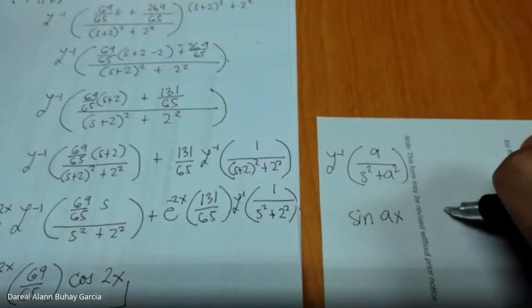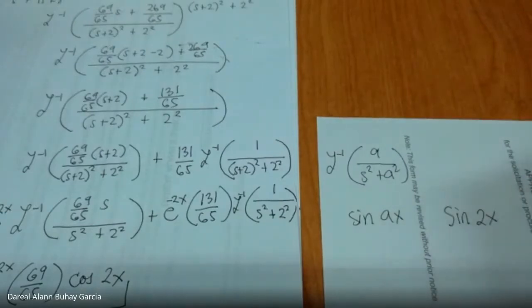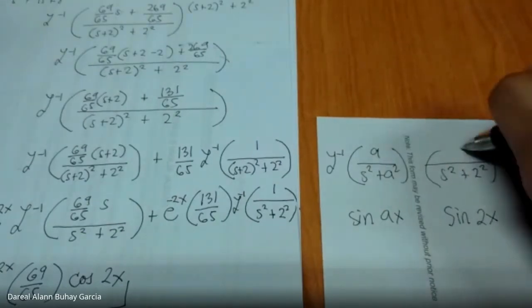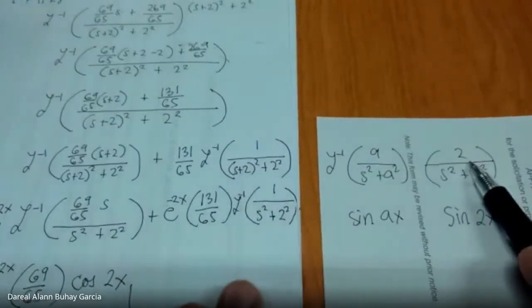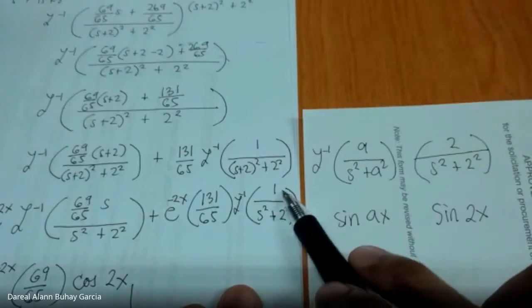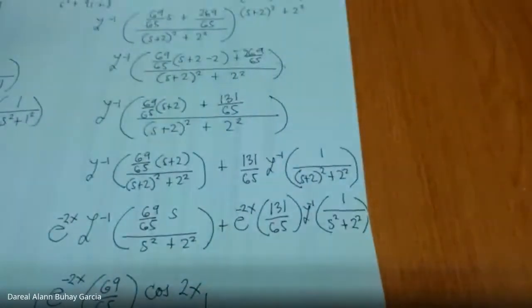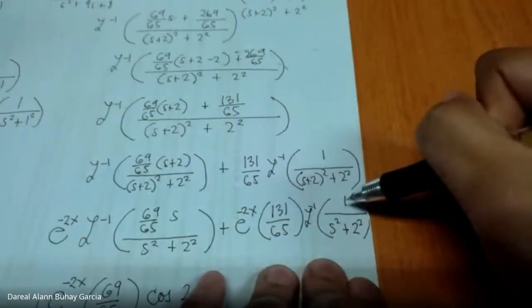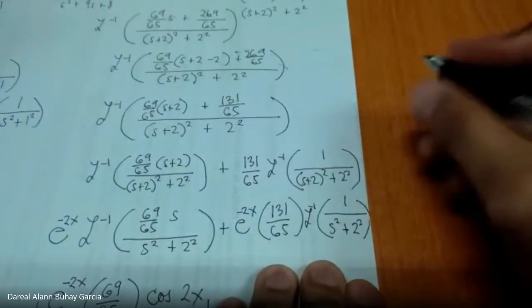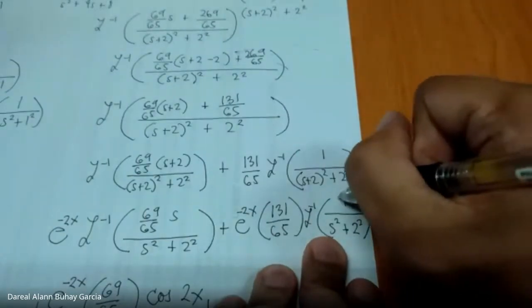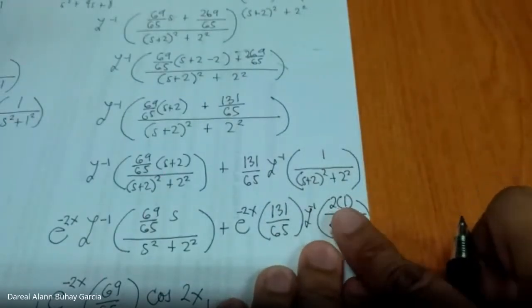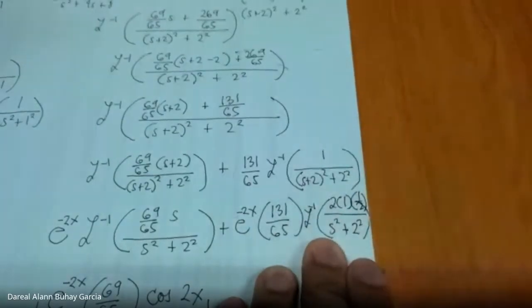So if we foresee sine 2x as the inverse, the numerator should be 2, but our numerator is only 1. So we compensate. We multiply the numerator by 2 so it becomes 2 times 1, but we must compensate that 2, so it doesn't magically appear. We multiply by 1/2, right?